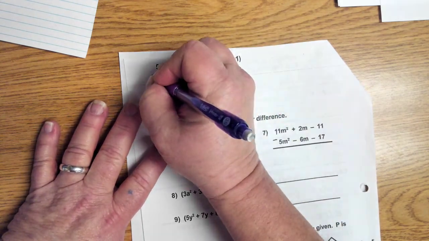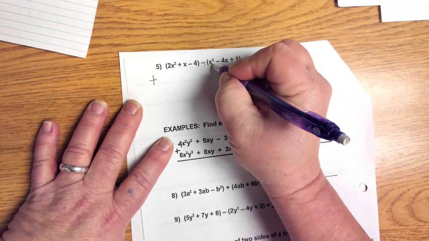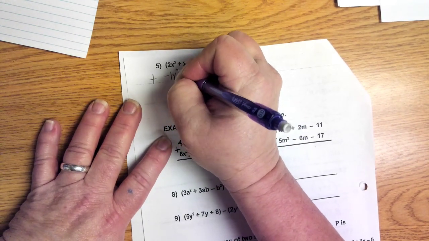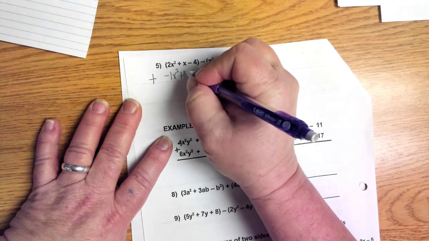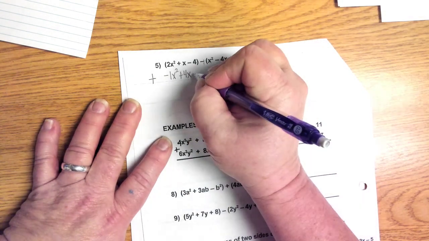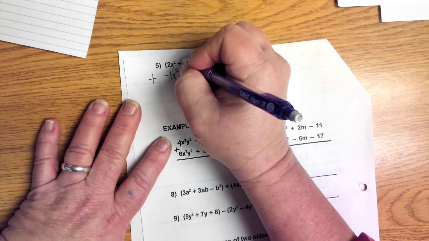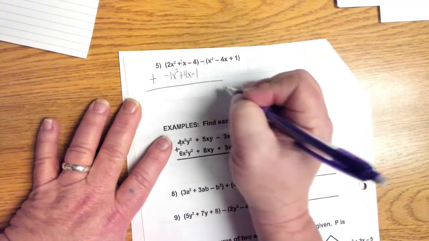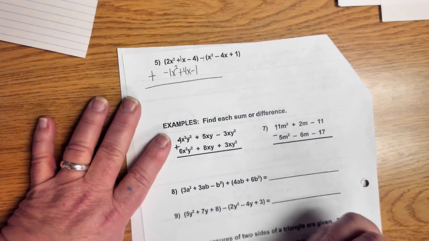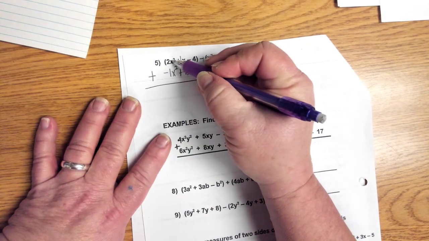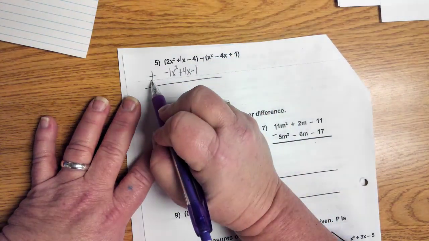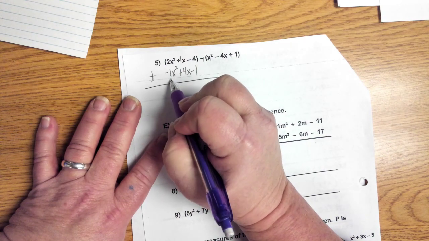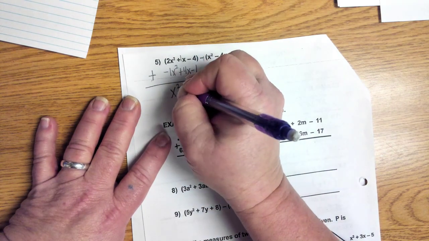So if we put a plus sign out here and we change all of our signs, negative 1x squared plus 4x minus 1, and then I'm going to go ahead and put my 1 up here. I'm just not rewriting the whole thing. I'm just rewriting the second term. Now 2x squared, and when I combine that with negative 1x squared, I get 1x squared.